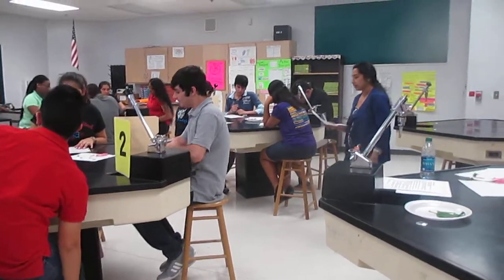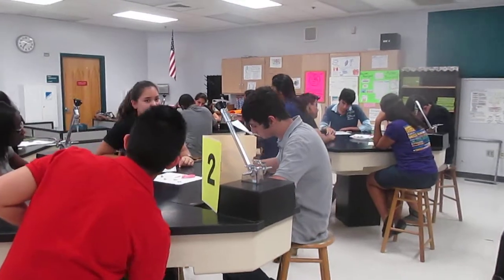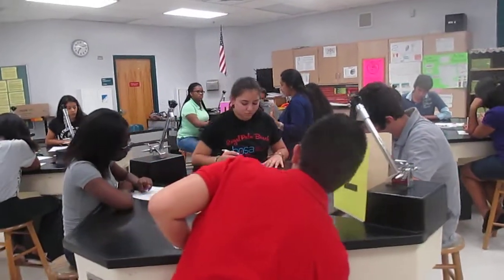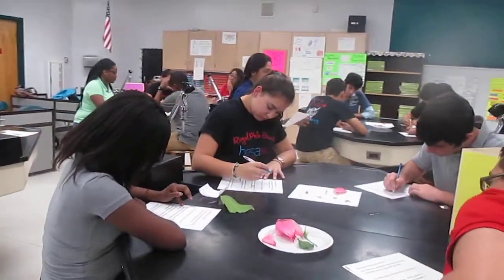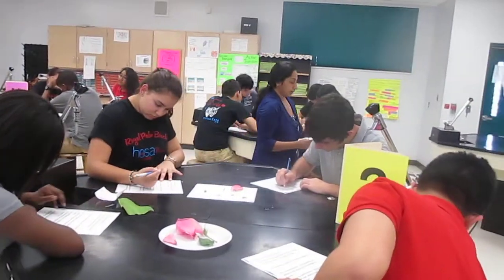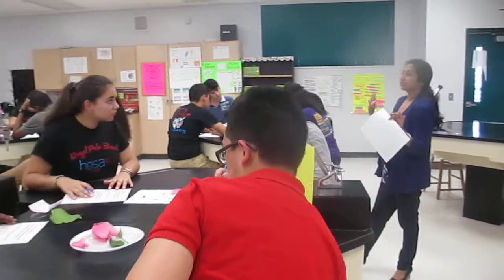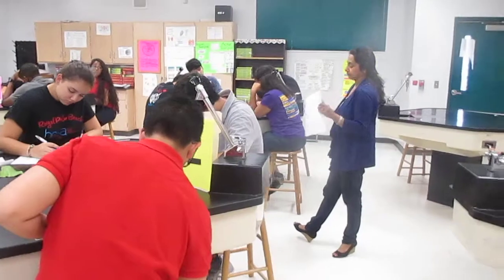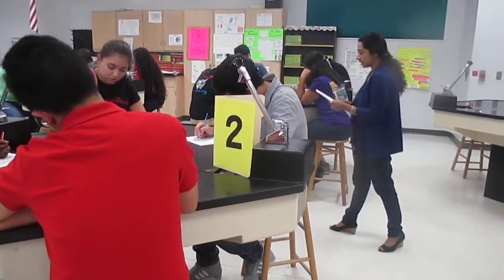Question number 1, what are angiosperms? How are they classified? Give an example of each. Any questions on this? If you don't understand it, let me know. Question number 2, how does pollination occur in plants?